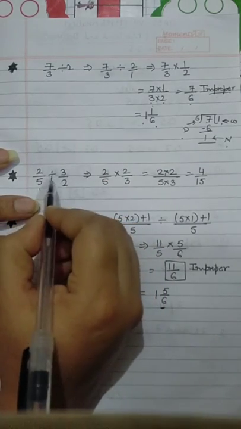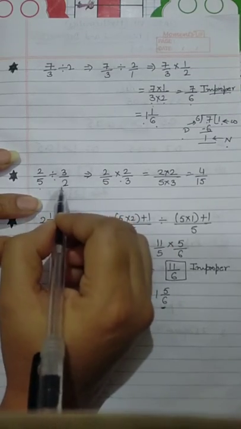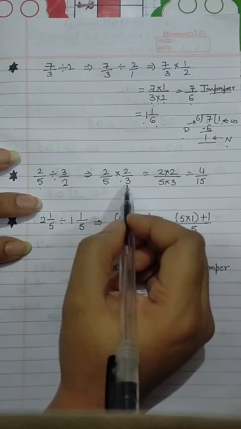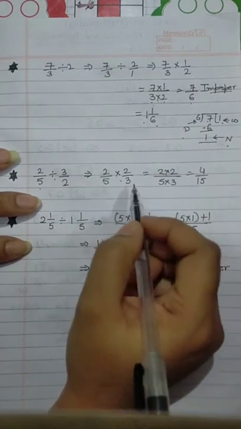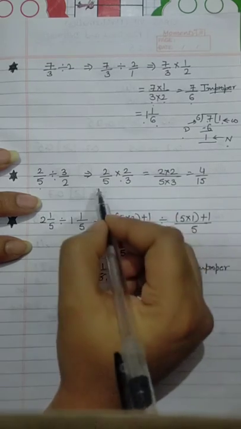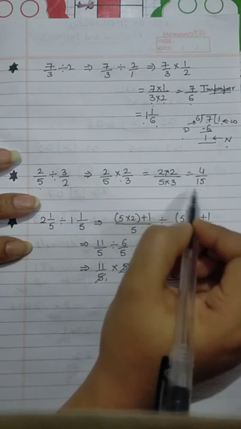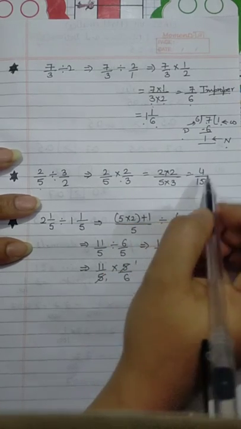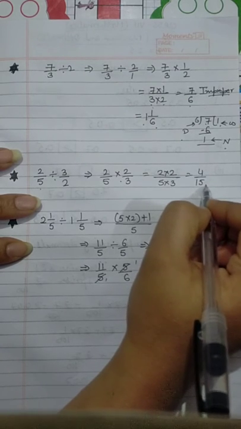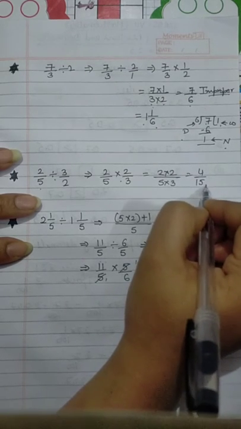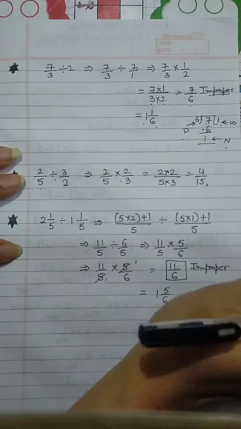The 2 by 5 division becomes multiplication and we will reciprocate the other fraction. It becomes 2 by 3. And now we'll check whether we can cancel any fraction or not. If it is not possible, then we'll multiply numerator with numerator, denominator with denominator. See, 2 multiply 2, that is 4. 5 multiply 3, that is 15. And now it is not an improper fraction, it is a proper fraction where numerator is less than denominator, so we can't divide it, it will remain as it is.